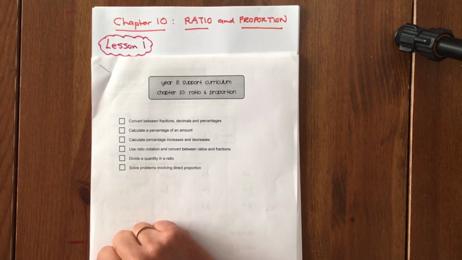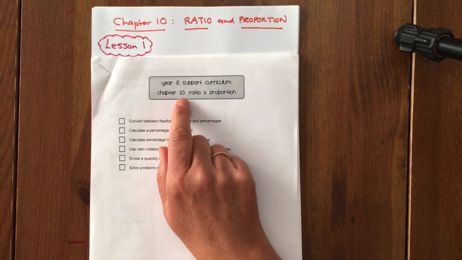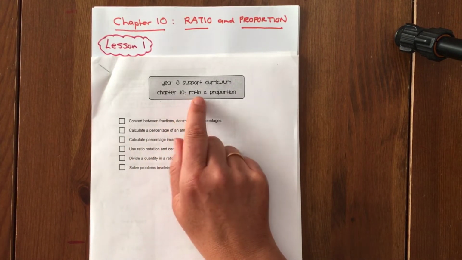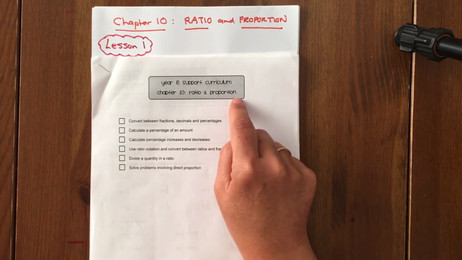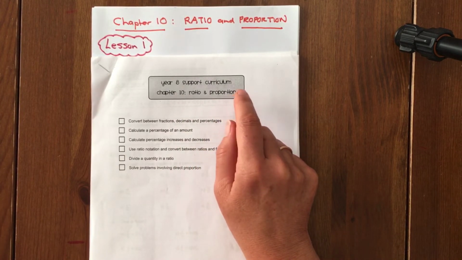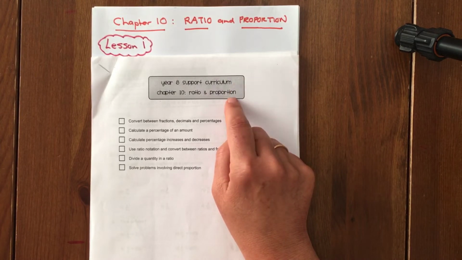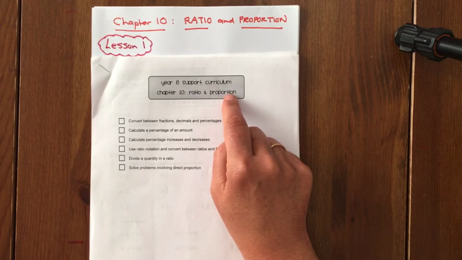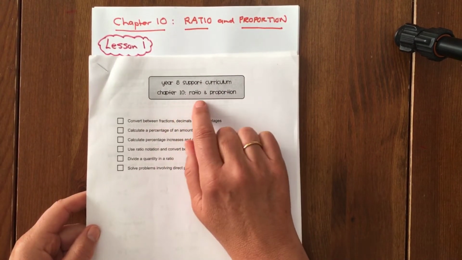Okay, hello, and this is lesson 1 on ratio and proportion. So you will need your chapter 10 booklet on ratio and proportion, which either your teacher will have sent you via email or has sent you through the post. Okay. So, Chapter 10, Booklet, Ratio and Proportion, Lesson 1.